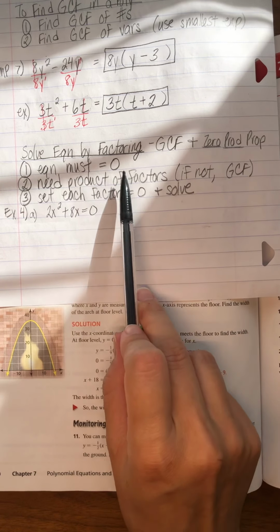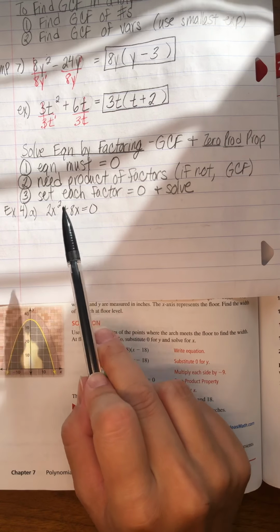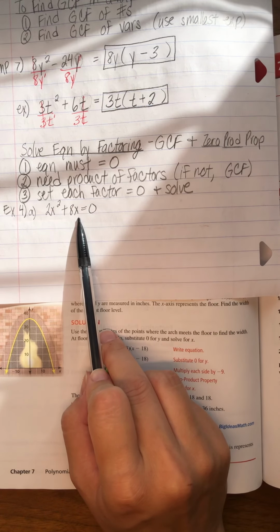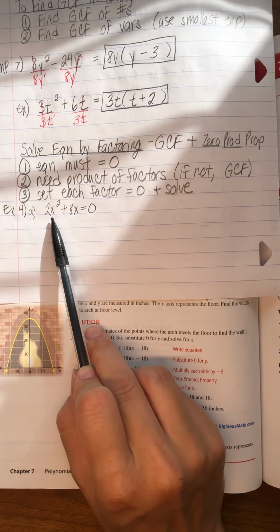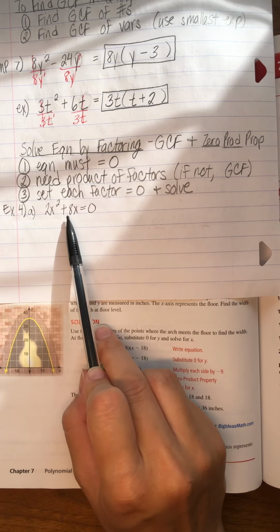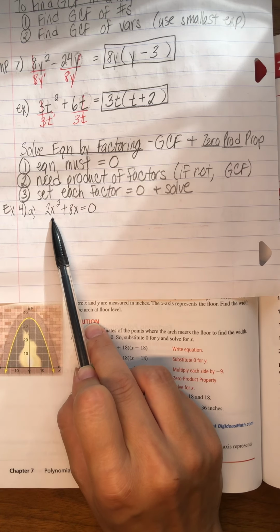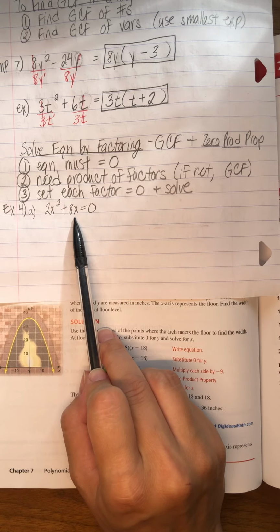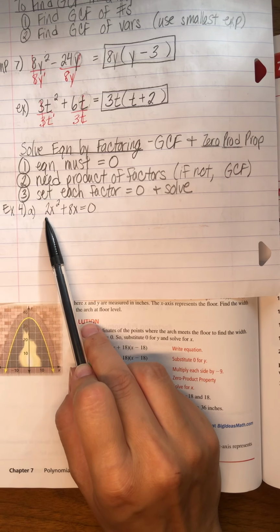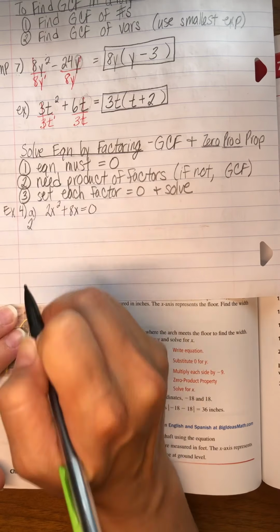The first step I see is that the equation is equal to 0, which is a good thing. But this is not a product of factors. This is a sum of two monomials. In order for this to be a product, I need to find the GCF and take the GCF out of these two terms. So let's do that. Let's look at the numbers first. I have 2 and 8. The GCF would be 2.